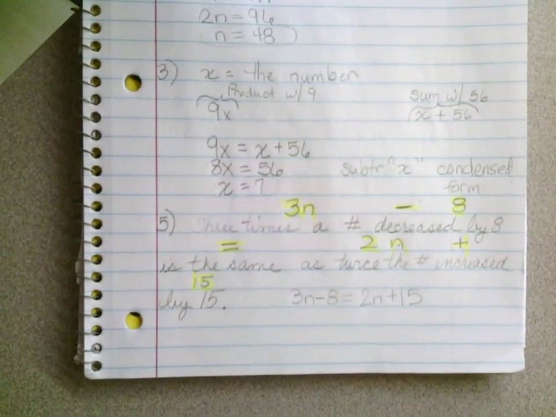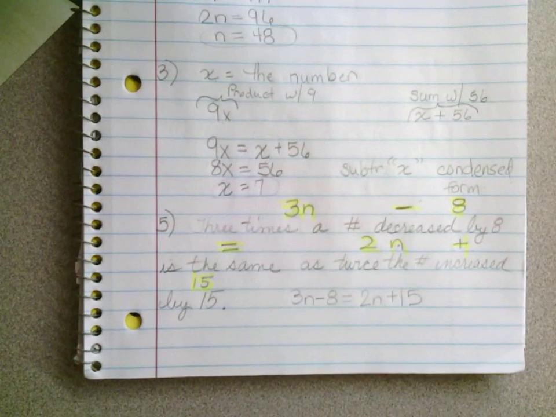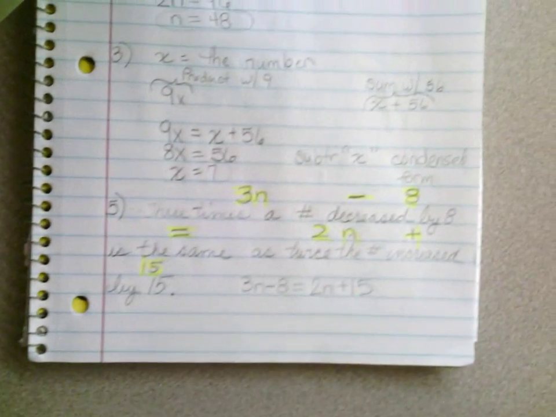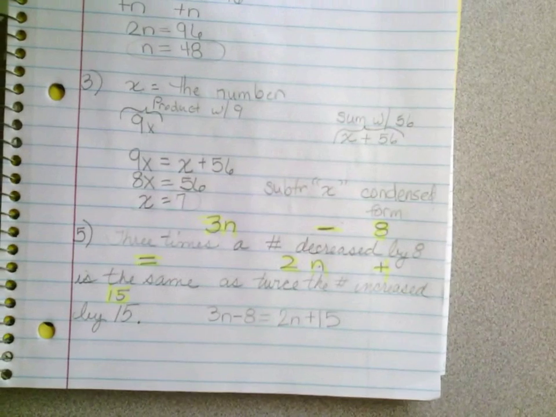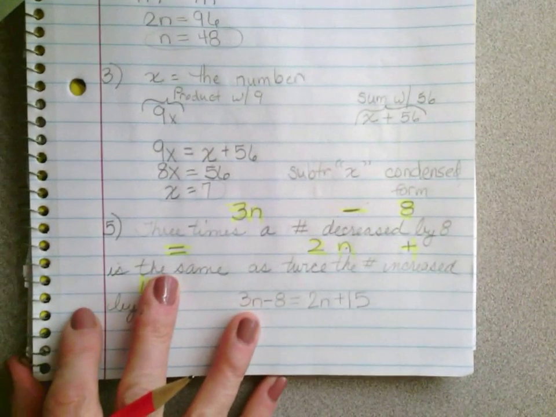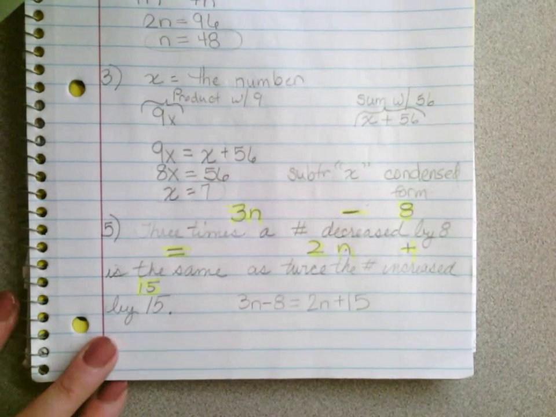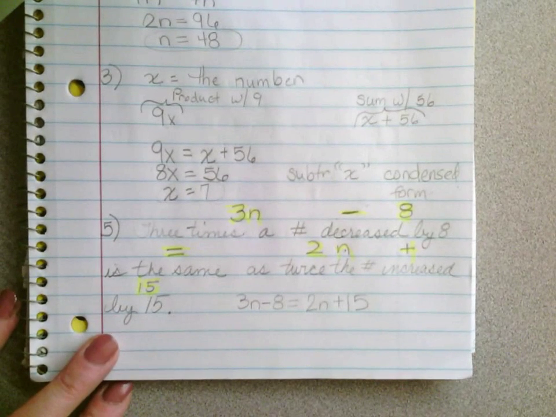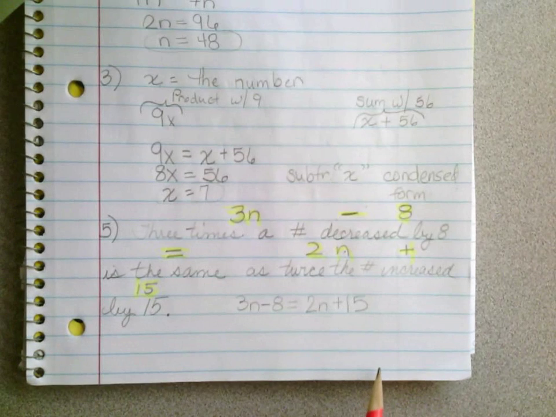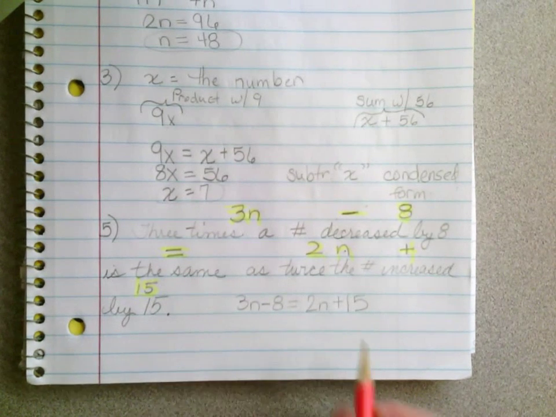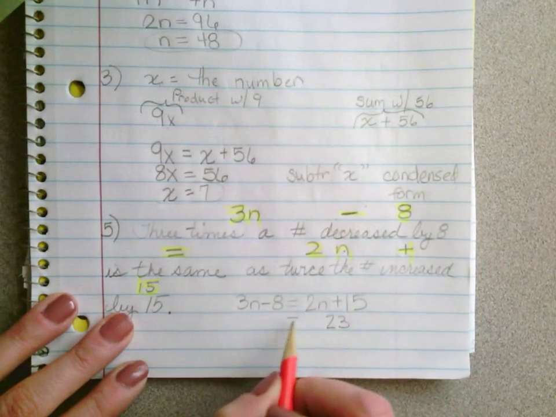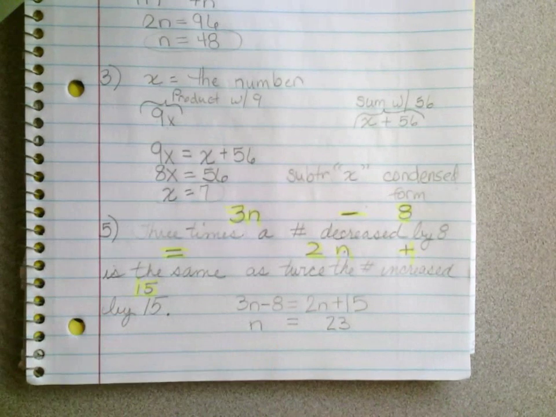Here's my equation so far. Did y'all come up with 23? Subtract 2n and add 8. 23 is correct.